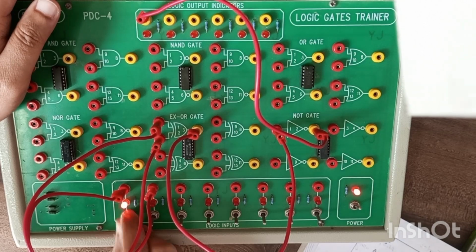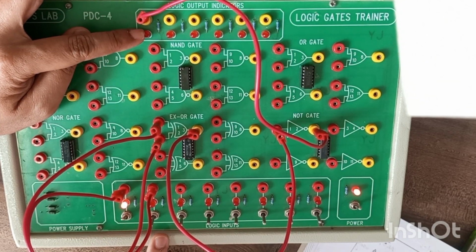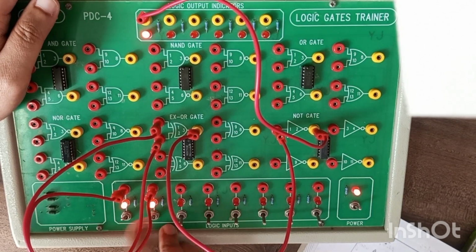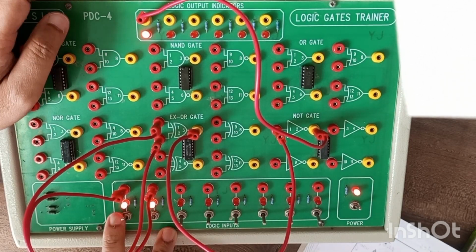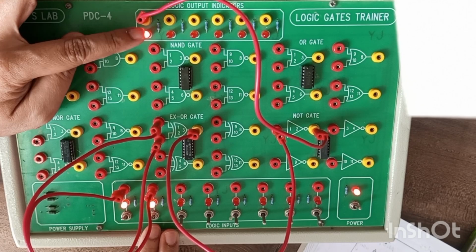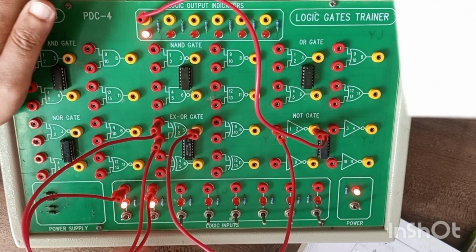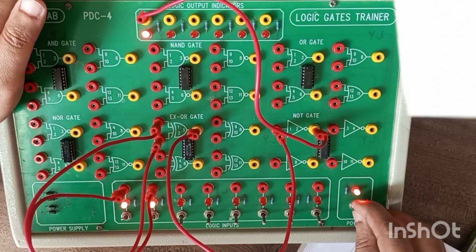And the third combination is 1 and 0. In 1 and 0 also the output will be logic 0. When both the inputs are 1 and 1, as these two inputs are the same, it is going to give the output as 1, which is exactly opposite of the XOR gate. Okay, these are the truth tables of the logic gates.